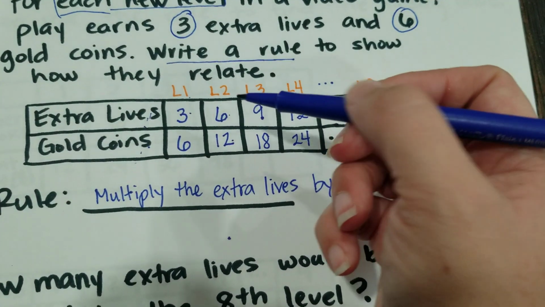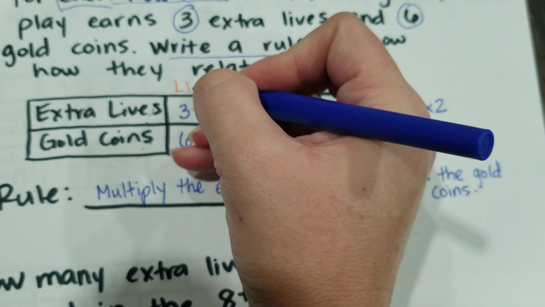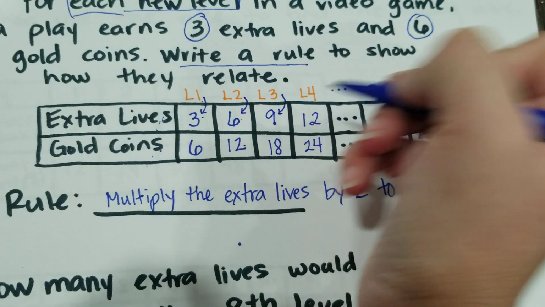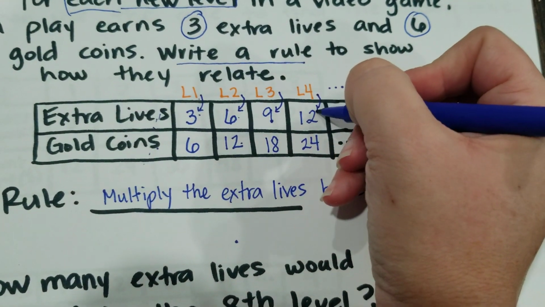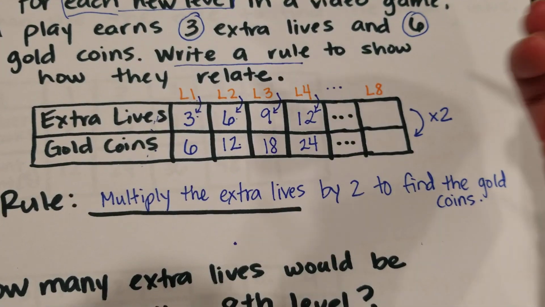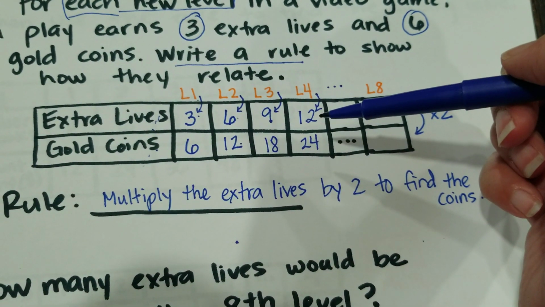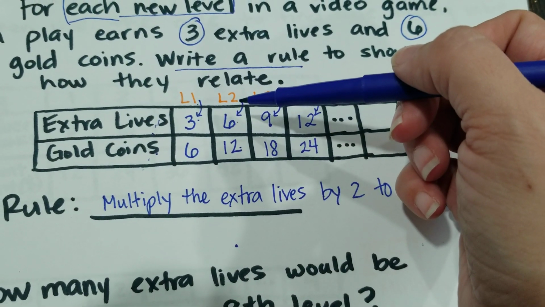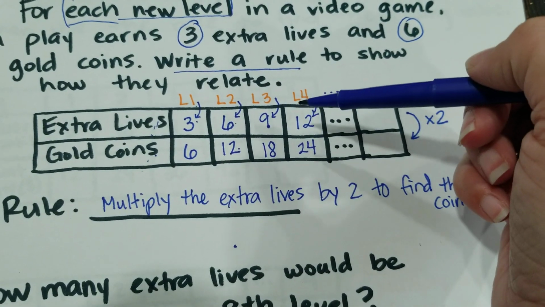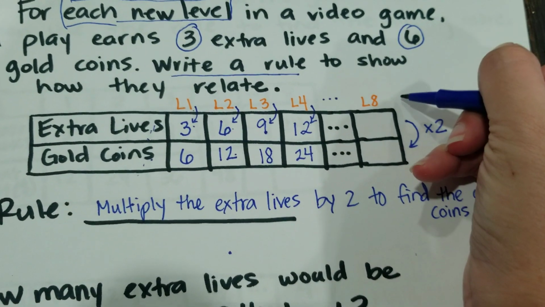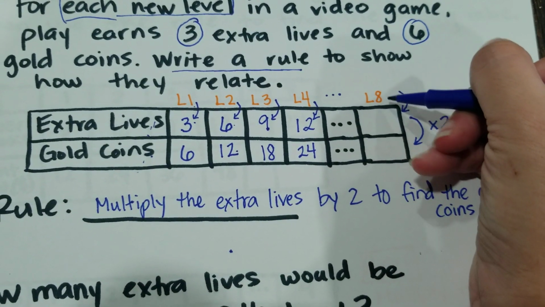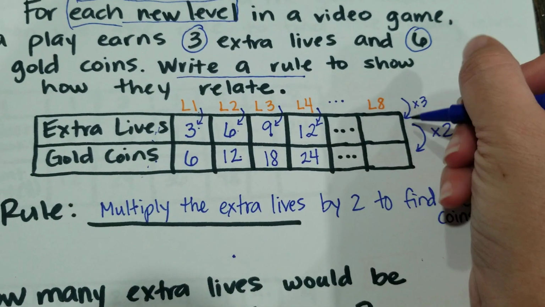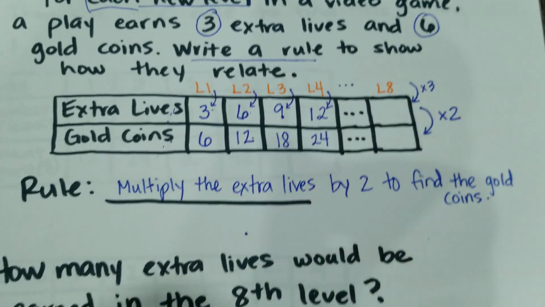So we're going to actually look at how do I get from level 1, this is a number, right? 1 to 3, and 2 to 6, and 3 to 9, okay, and 4 to 12. Is there another rule that tells us the level number to the extra lives? Okay, 1 to 3, I can times by 3. 2 to 6, I can times it by 3. 3 times 3 is 9. 4 times 3 is 12, right? So I have another rule that helps me get from my level number to my extra lives number, and that's times by 3, right? So now that I know both of these rules, I can actually fill in this table and I can answer this question down here.